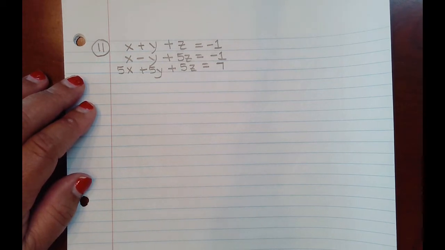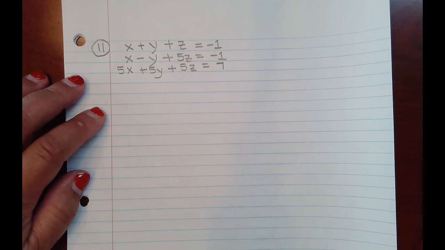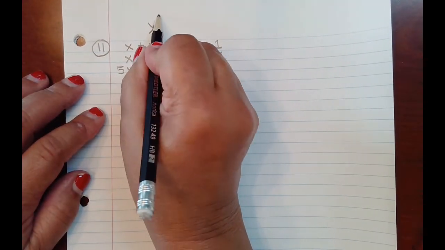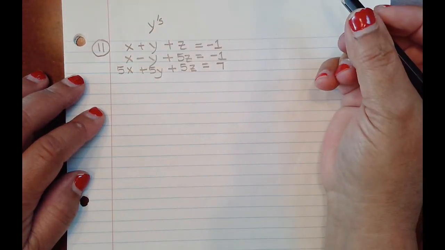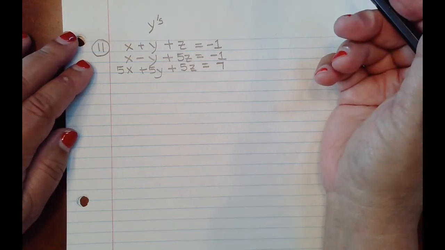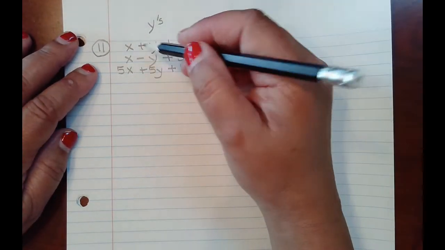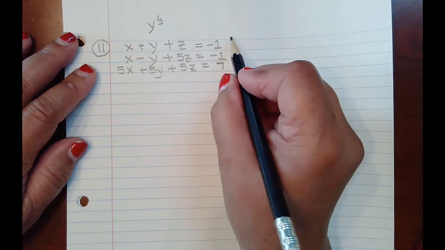I think what I'm going to do is go after, you can go after either the x's or the y's, it's up to you. I'm going to go after the y's. But it's your choice. You can go after the z's if you want to. I just like that there's the positive and negative thing happening already.